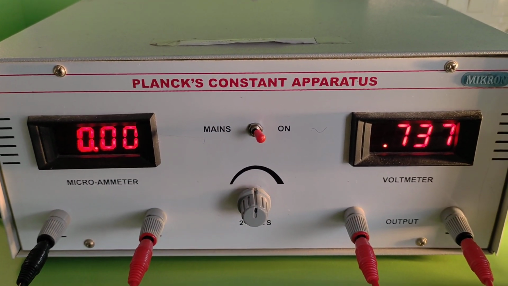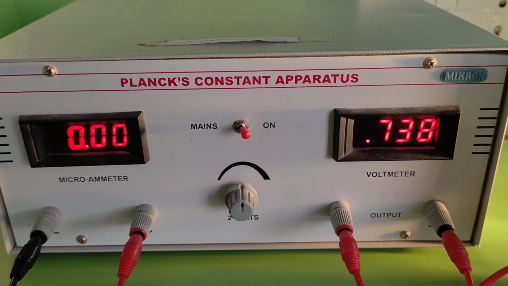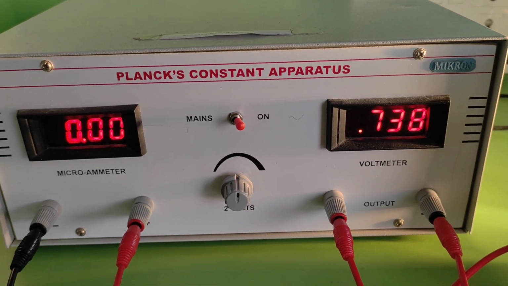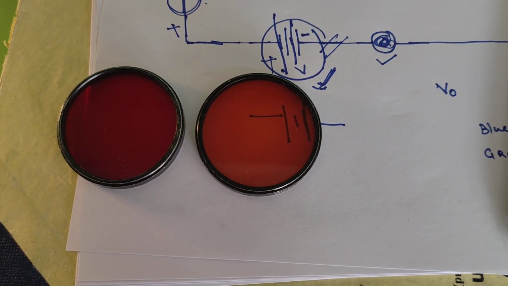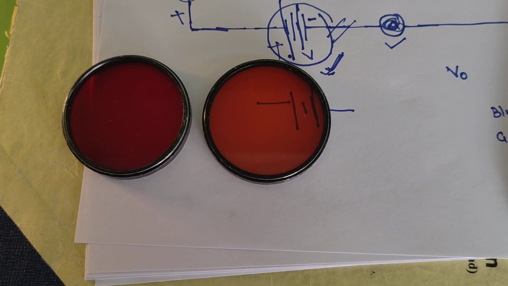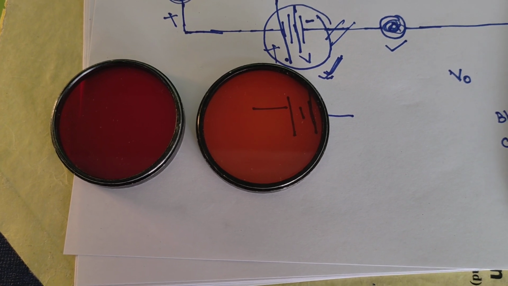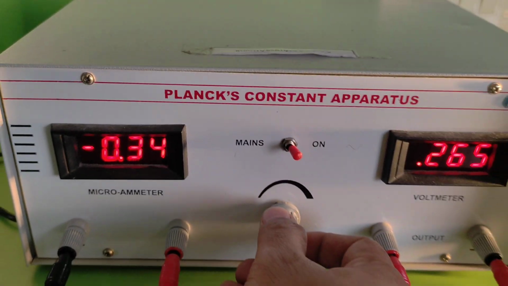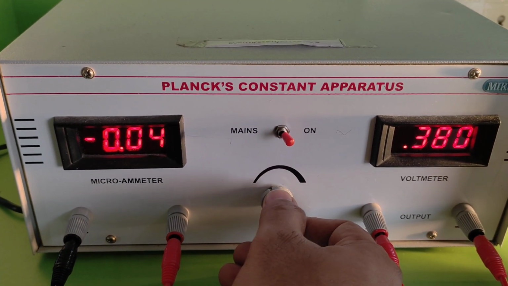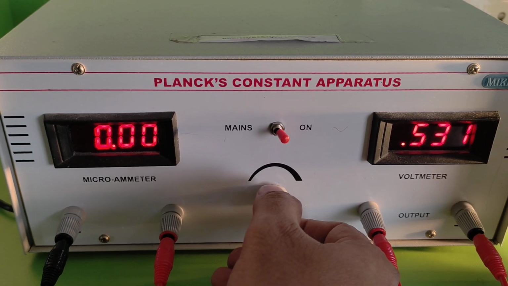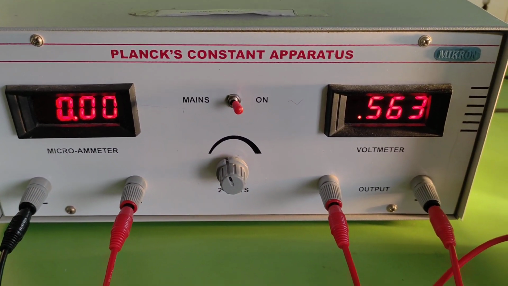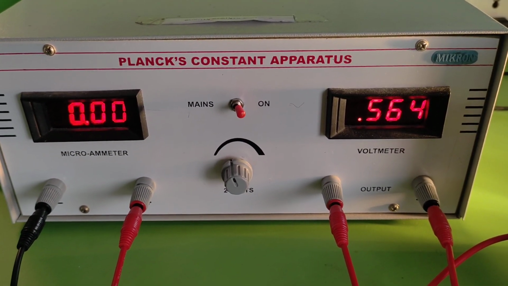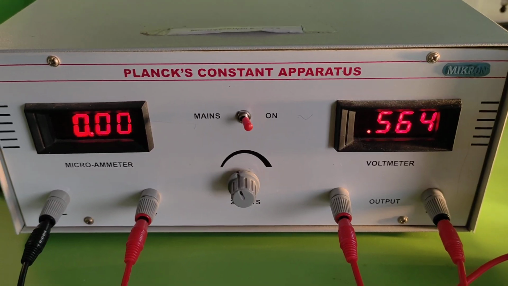For green it is showing 0.738. Similarly we are measuring the values of stopping potential for red and orange also. Now we place the orange, and at 0.564 the current is getting 0.